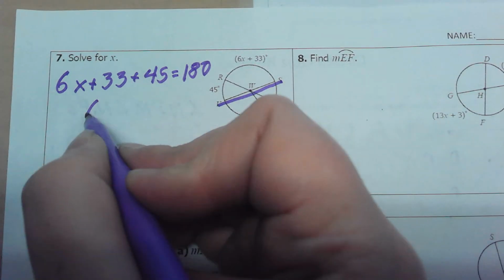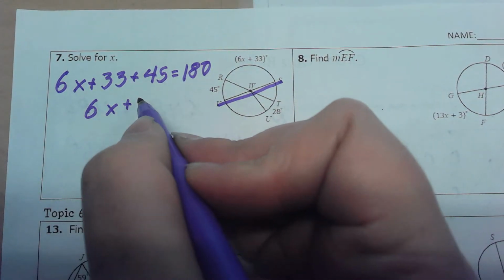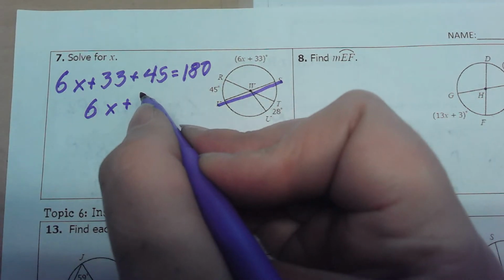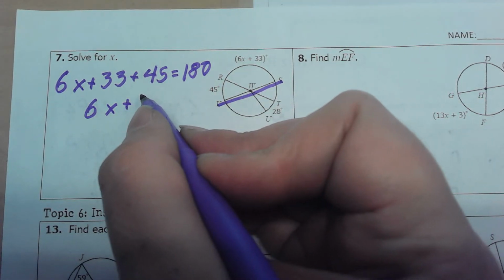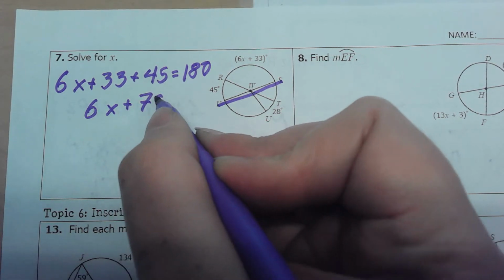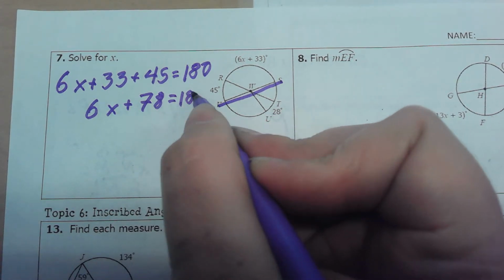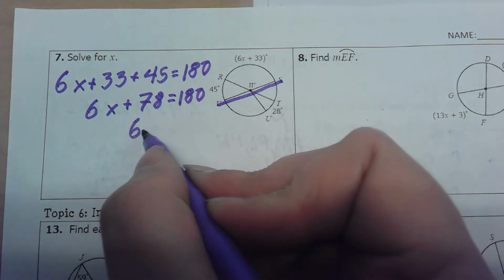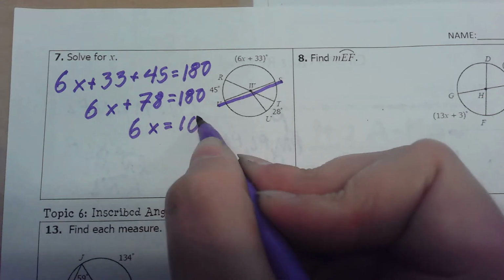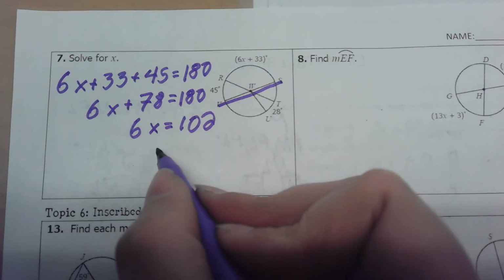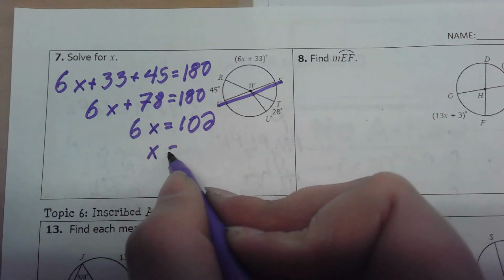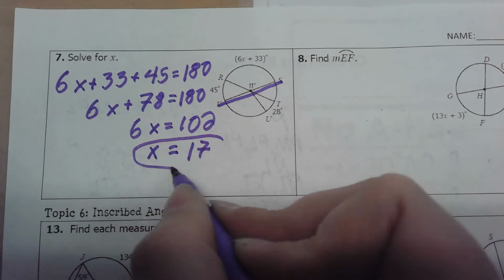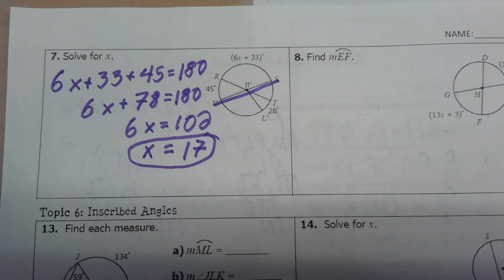Combine like terms, so add the numbers together, 33 plus 45. So 78 is equal to 180. Subtract it from each side. So I get 6x is equal to 102. 102 divided by 6, we get 17. Okay, so that's solving for x.